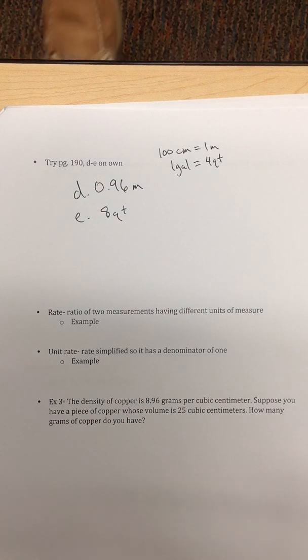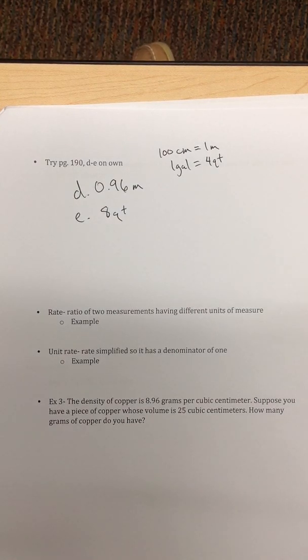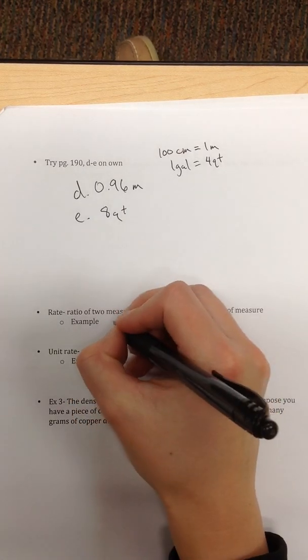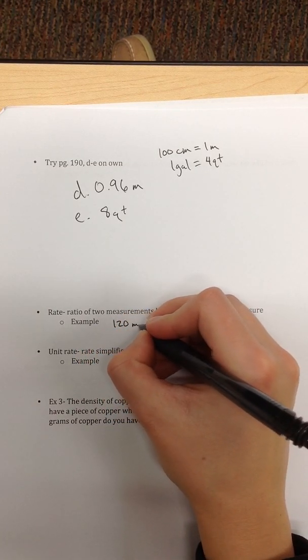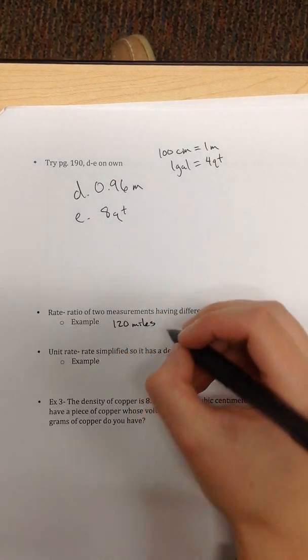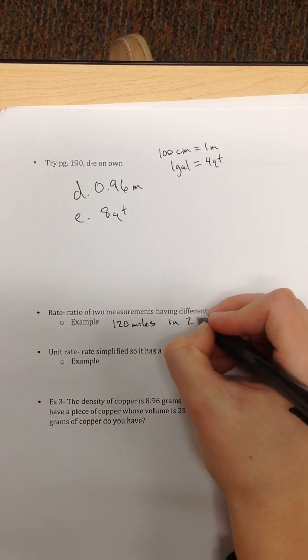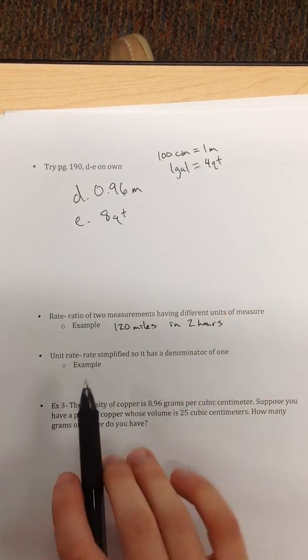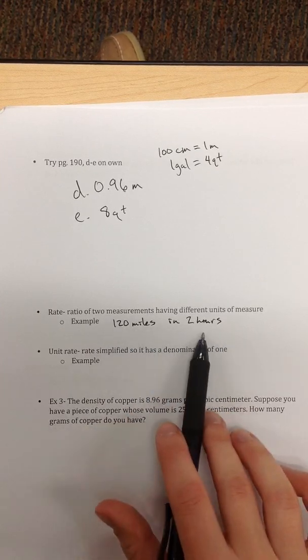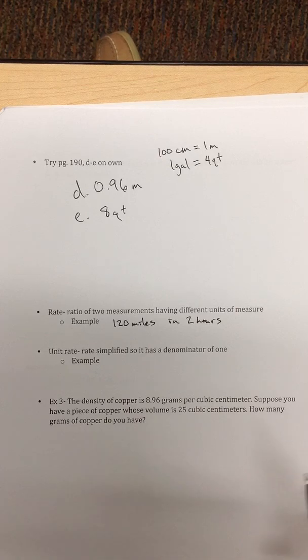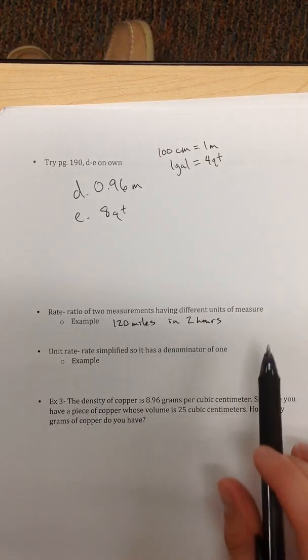Okay, another thing that goes along with proportions is ratios and rates. A rate is a ratio of two measurements having different units of measure. A pretty common one would be miles per hour. So if you think like 120 miles in 2 hours. See there how both of those measurements have different units. This one's in miles, this one's in hours, so like a measurement and a time. That would be called a rate because it has different labels, and they're not the same type of thing.